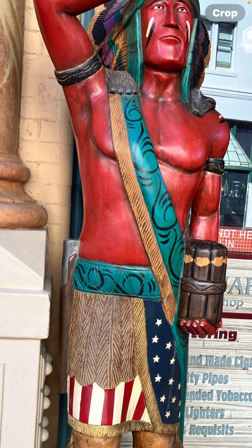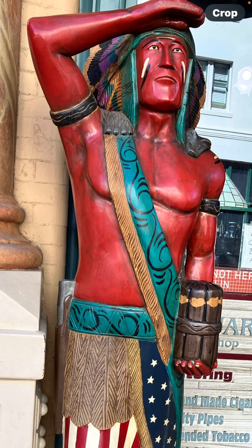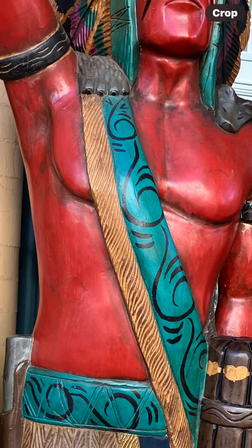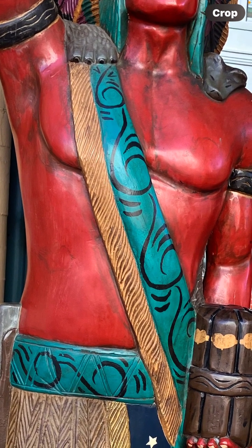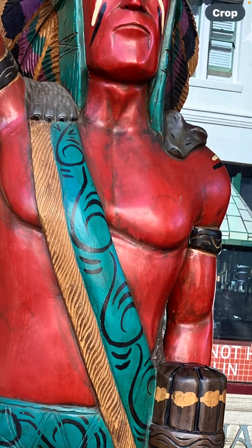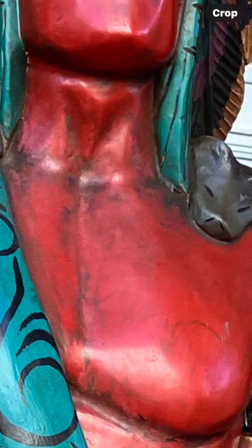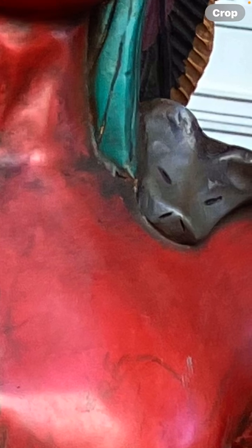and as you see around his right shoulder, it also depicts some drawings, some art. I'm not sure what kind of animal this is.